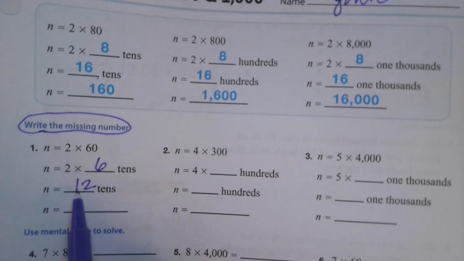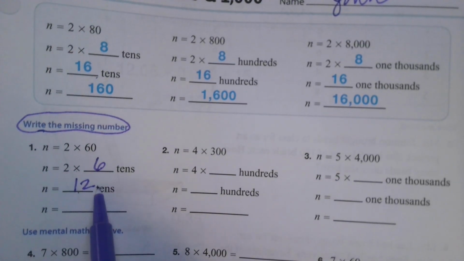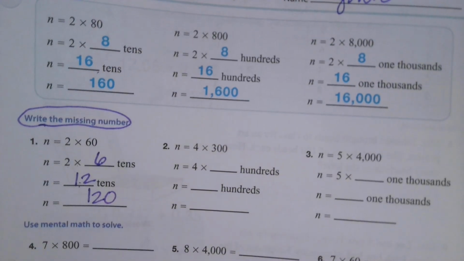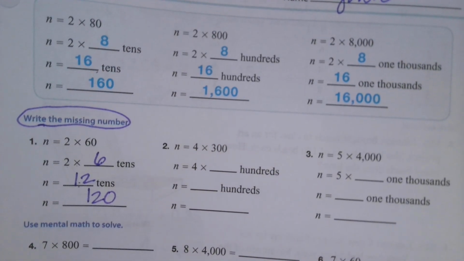So now I want to write this as a number. What does 12 10's look like as a number? How do I write 12 10's? 120. 120. Exactly. Are you there? Did you write it down?